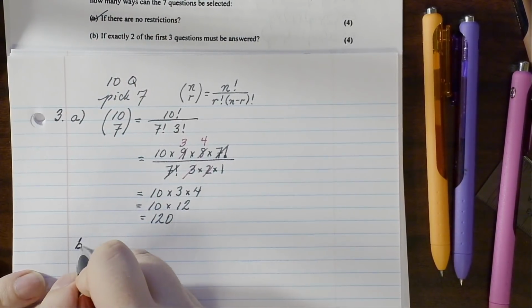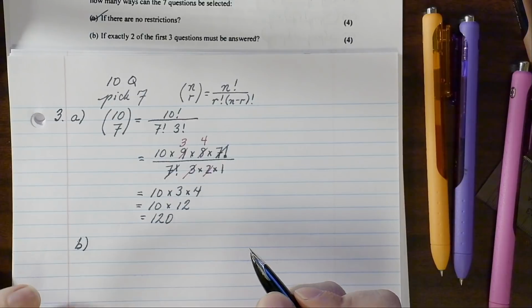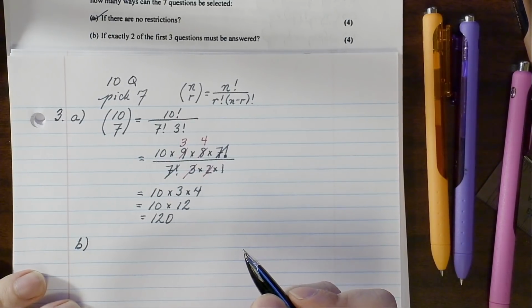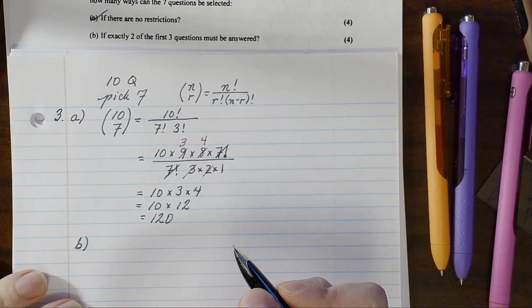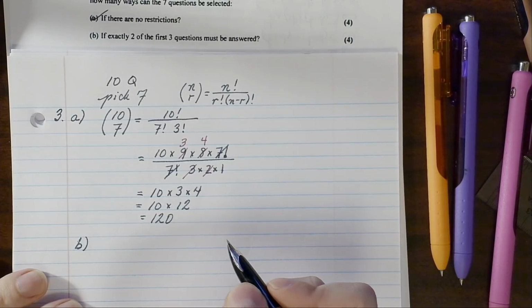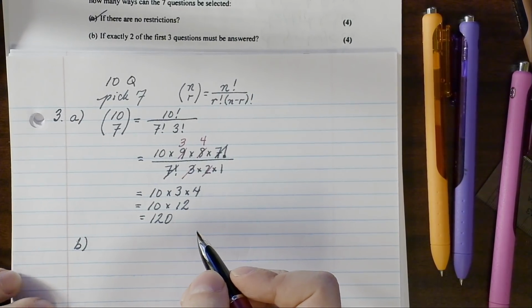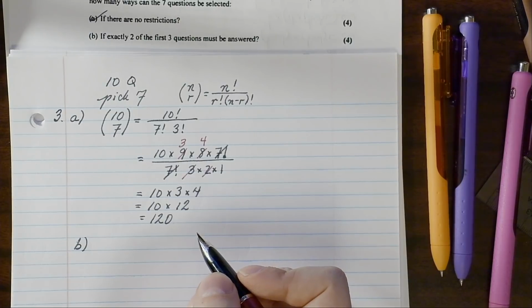B. If exactly 2 of the first 3 questions must be answered. Okay. How would we account for the 10 by using the n factorial over r factorial?